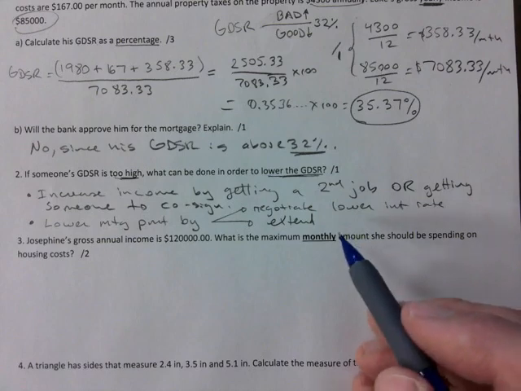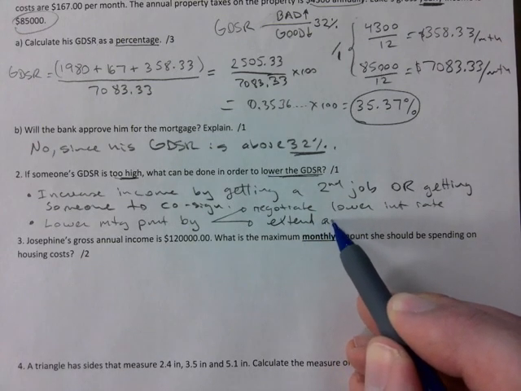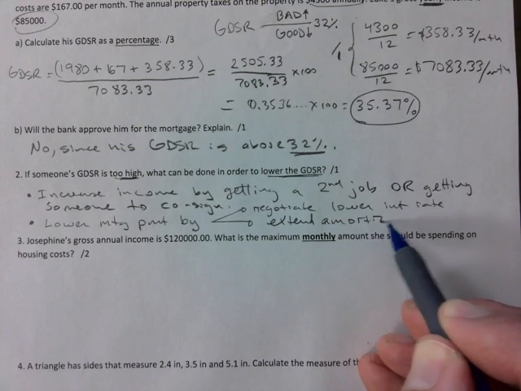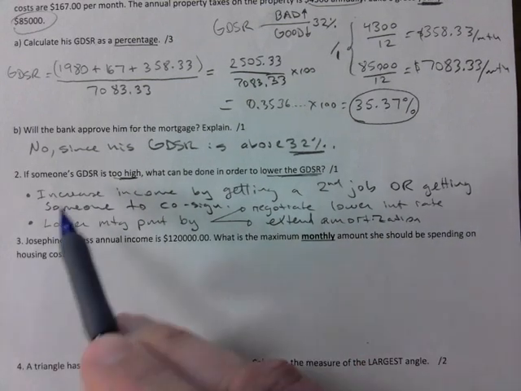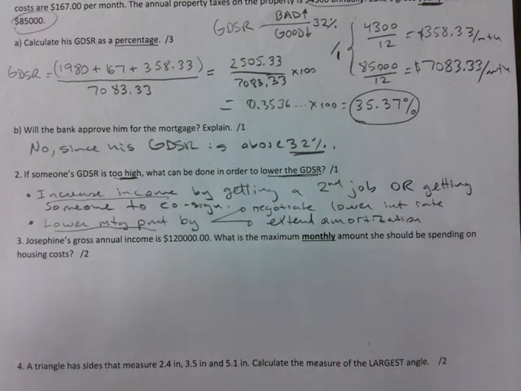Today it's okay, because I know what you're saying. Extend amortization. Yeah, so you want to focus on either finding ways to increase the income or lower your mortgage payment.